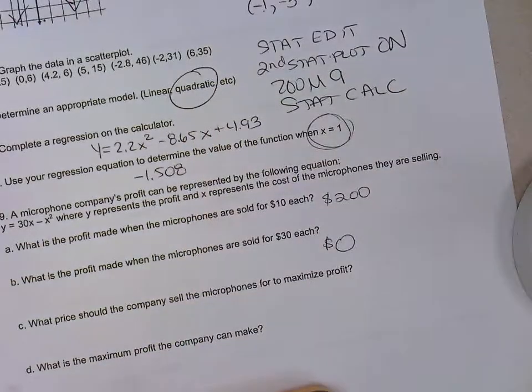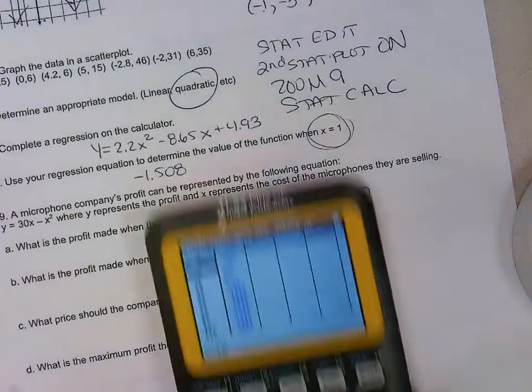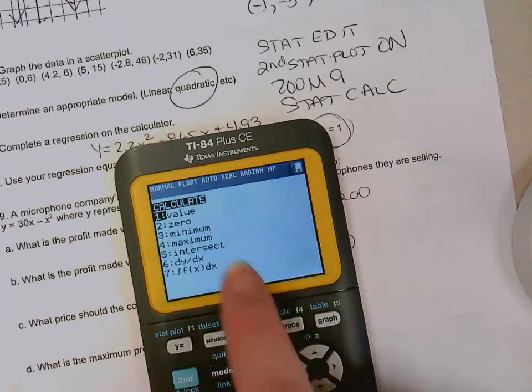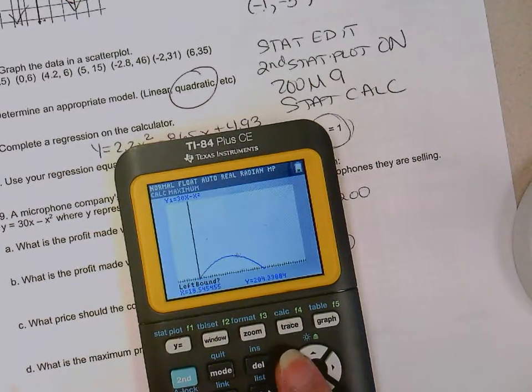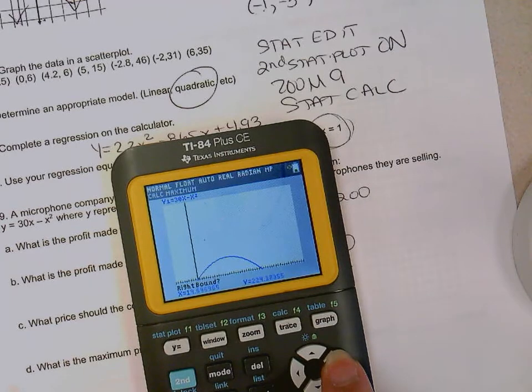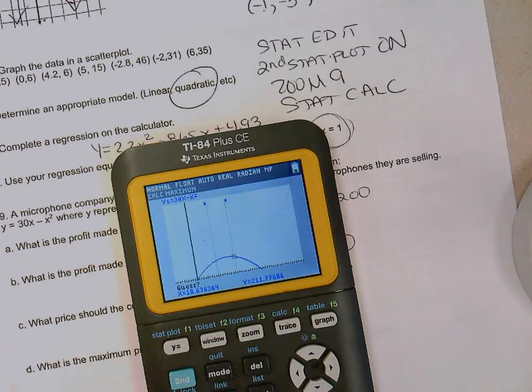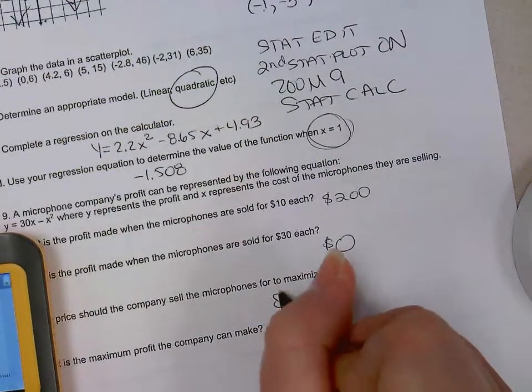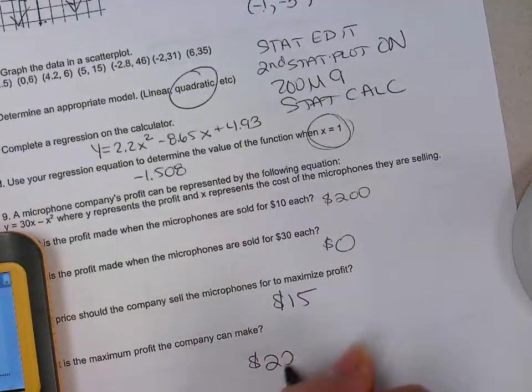What price should they sell the microphones for? So go back to your graph and find the maximum. Second, calculate maximum. Go to the left of your peak and hit enter. Go to the right of your peak and hit enter twice. Maximum is at $15. They make $225.